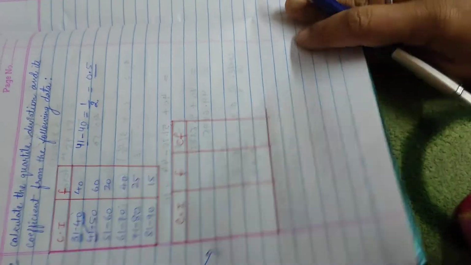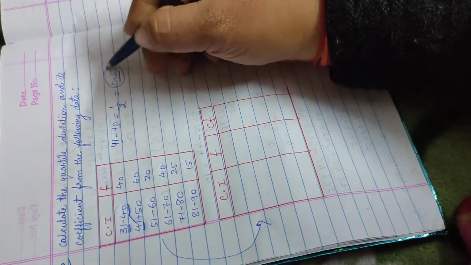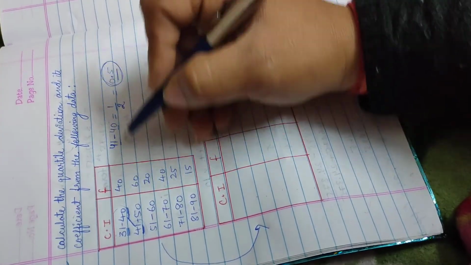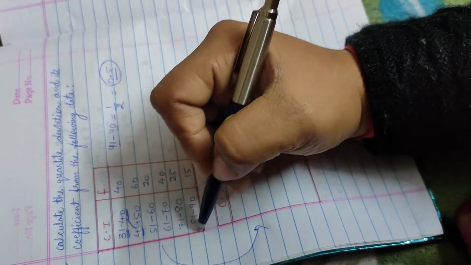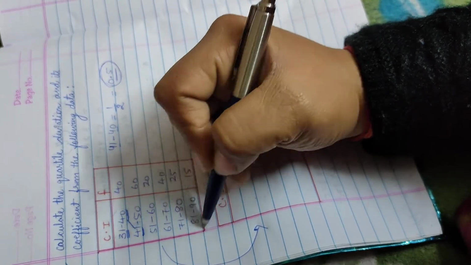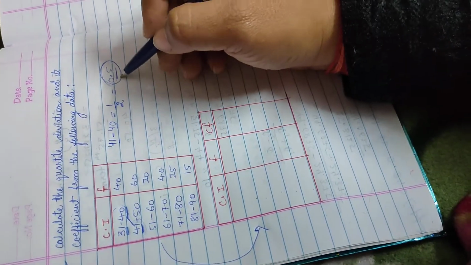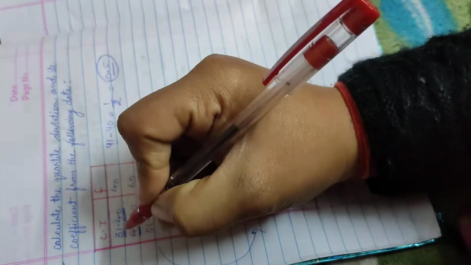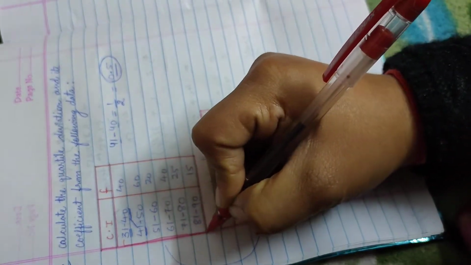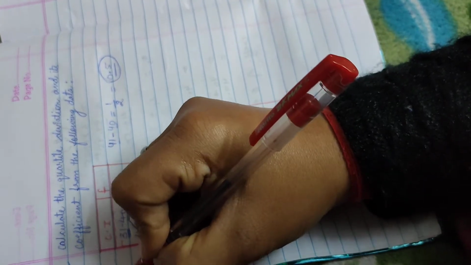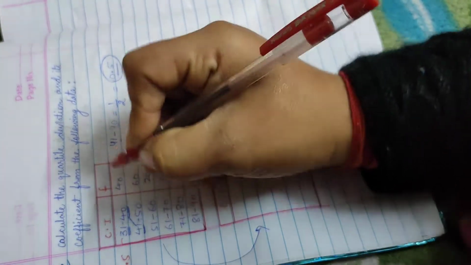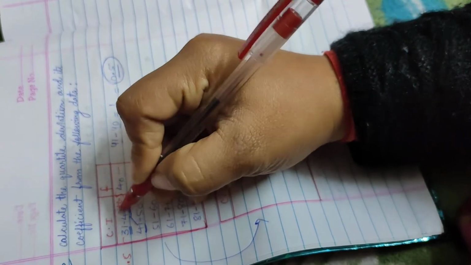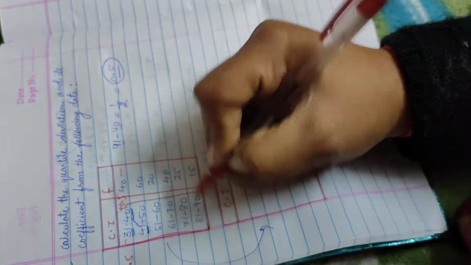So what we need to do is subtract this 0.5 from the lower limits and add 0.5 to the upper limits. These all are the lower limits. We need to subtract 0.5 from them and we need to add 0.5 in all the upper limits.